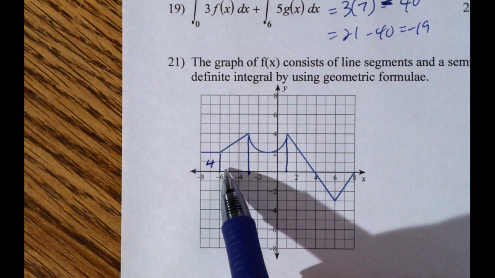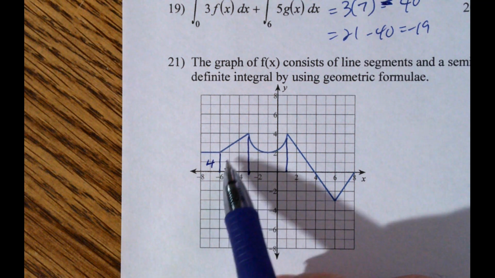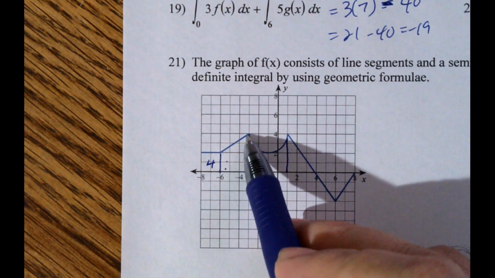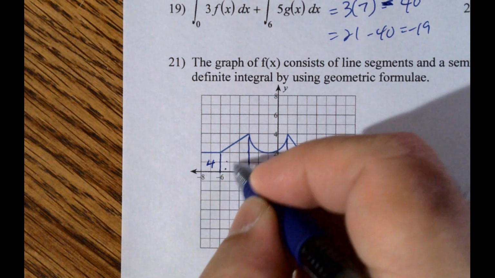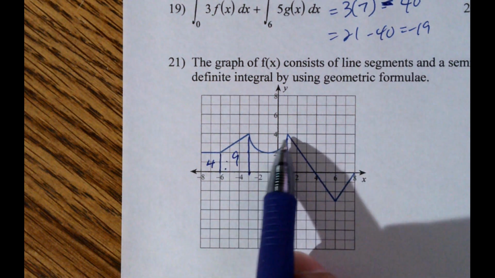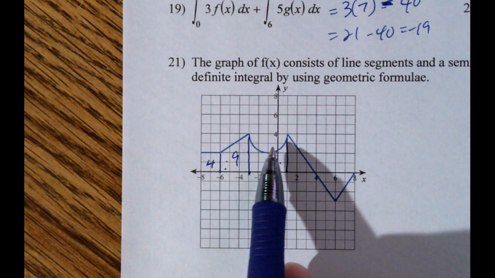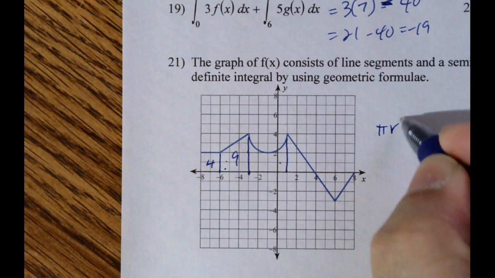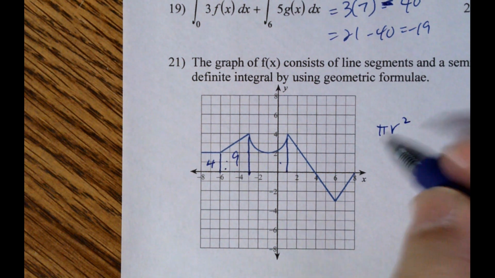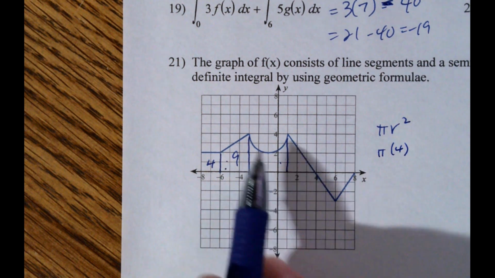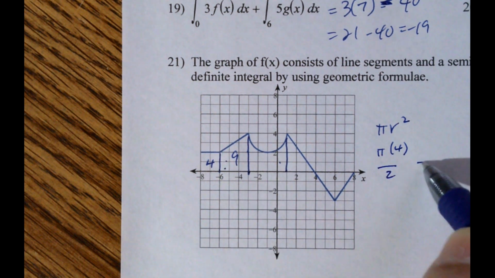This is 1, 2, 3, 4, 5, 6. 6 plus 3, 2, so 9. So that's 9. And this piece here is a semicircle. It has a radius of 2. So remember, for regular circles, it's pi r squared, so that's going to be pi times 4. But it's a semicircle, so I have to divide by 2. So it's 2 pi.